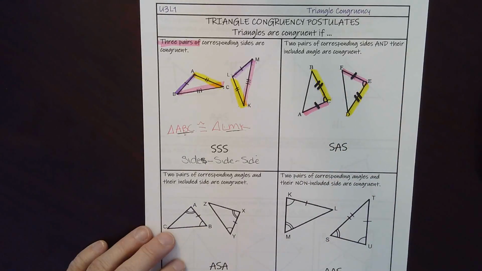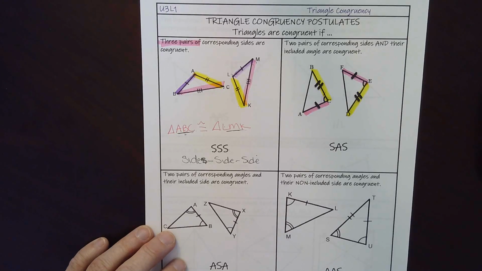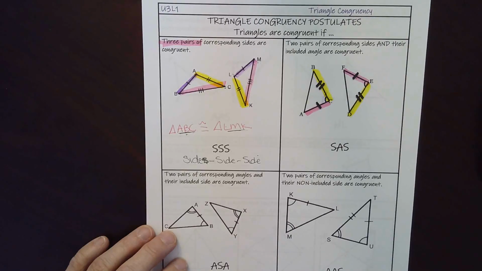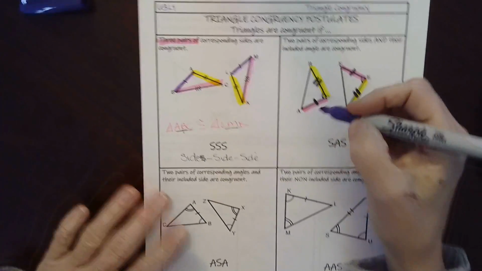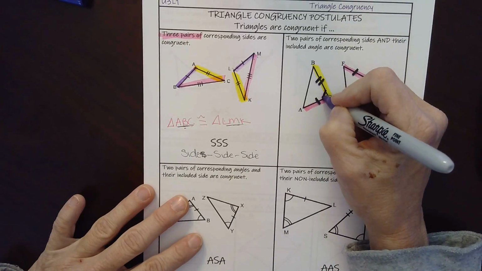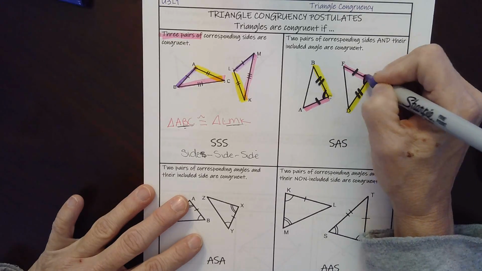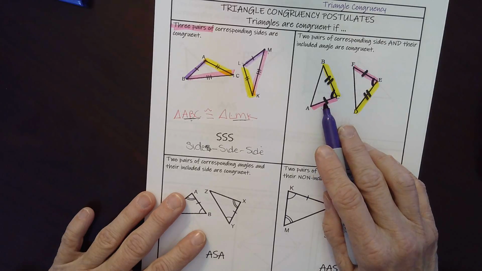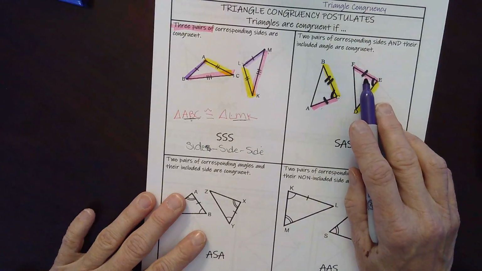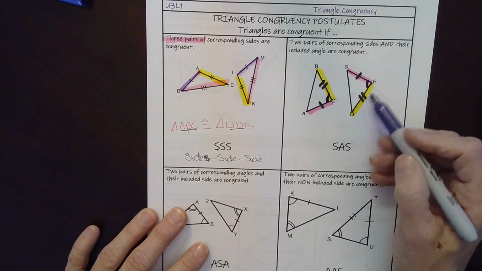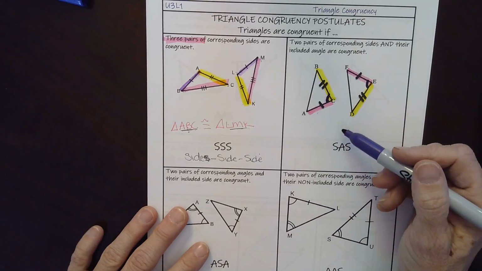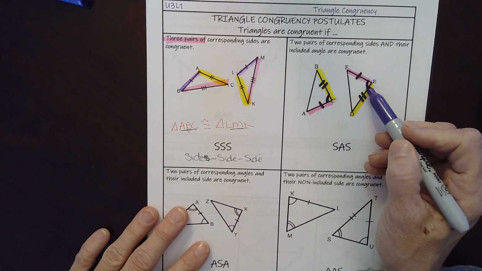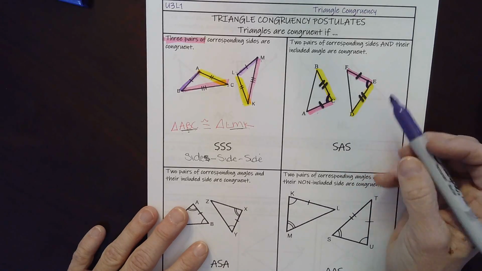Let me see if I have something else. Here we go. So notice that we have this angle labeled and this angle labeled. So what we have here is one pair of sides that are congruent. We have another pair of sides that are congruent. We also have a pair of angles that are congruent.